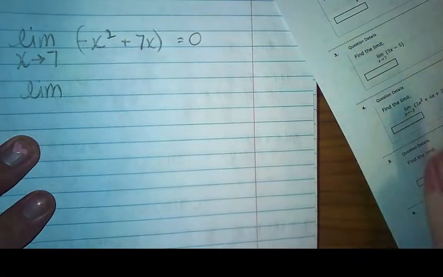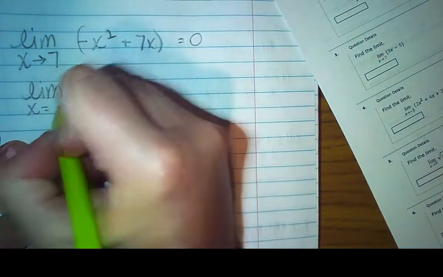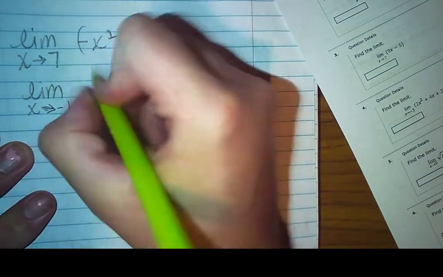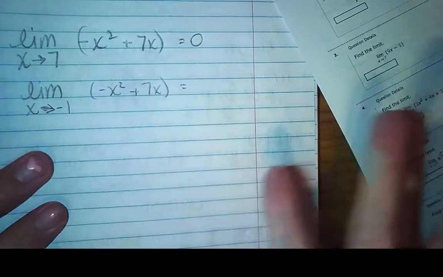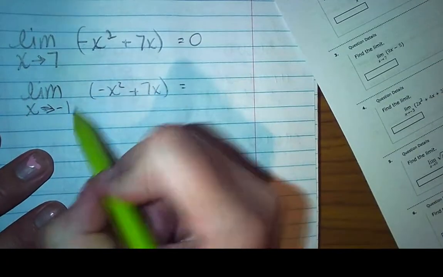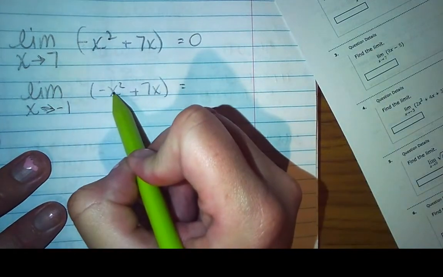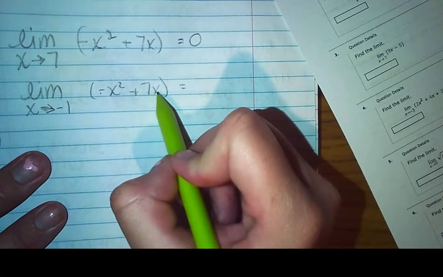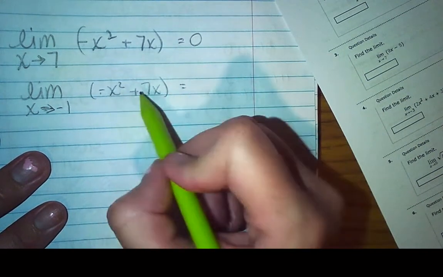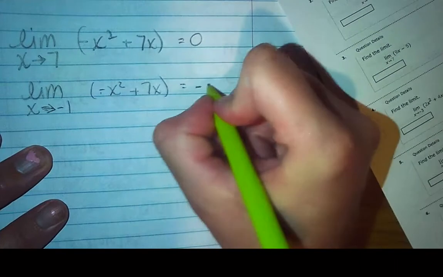So now I'm going to do the same thing, but I'm going to take the limit as x goes to negative 1. Oops, sorry, I put equals. Of negative x squared plus 7x. Can I use direct substitution? Absolutely. So negative 1 times negative 1 is 1, but change the sign. And then 7 times negative 1 is negative 7. So negative 1 minus 7 is going to give you negative 8. Okay, so that's what you're doing.